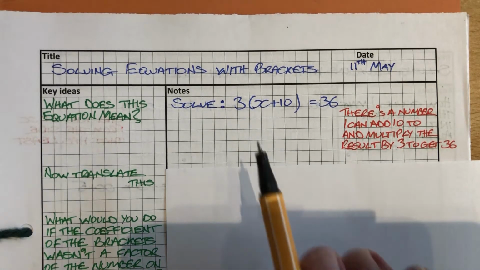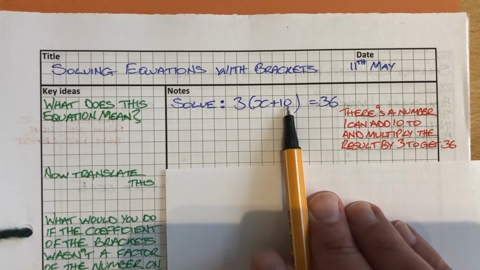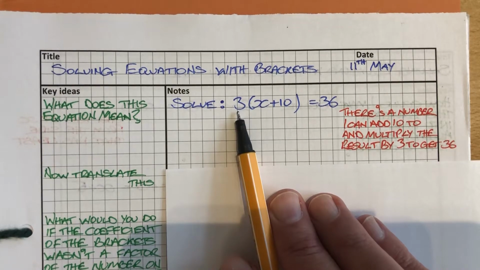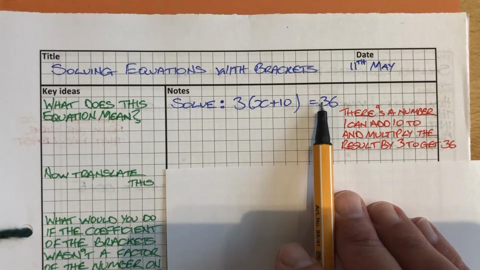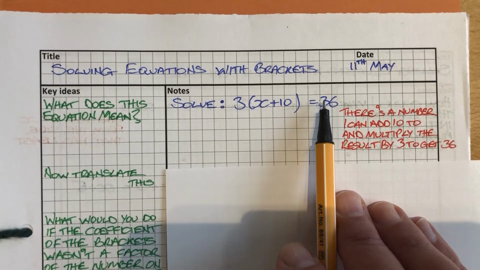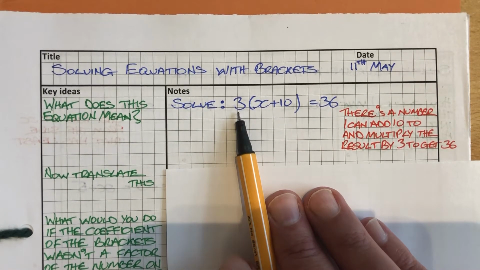So I've got a number unknown to you, but I know what it is. I add 10 to it and the result is multiplied by 3 to get 36. All right, so my translation gives me a roadmap for how to solve this question. What happened here? Add 10 and then times by 3.